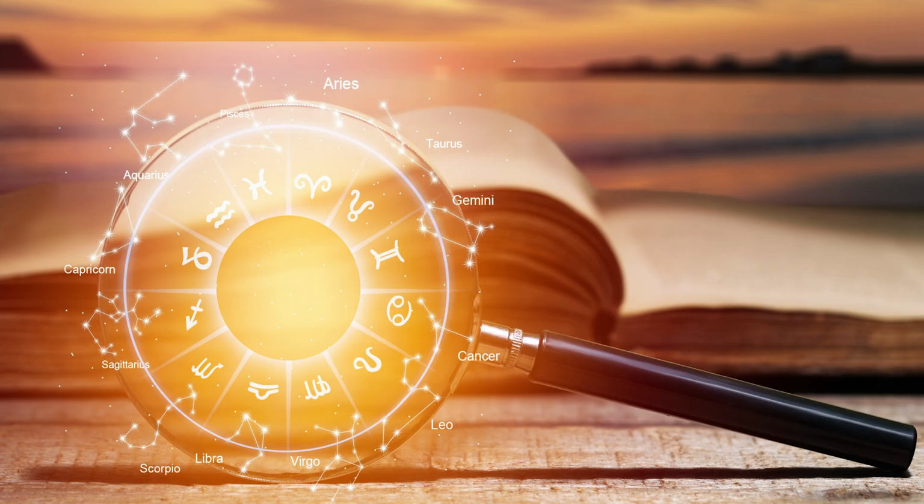Now, what does that mean? The 4th house is home, family, private life, roots, domestic themes. I could say more, but it's mostly the foundation of our lives, okay?